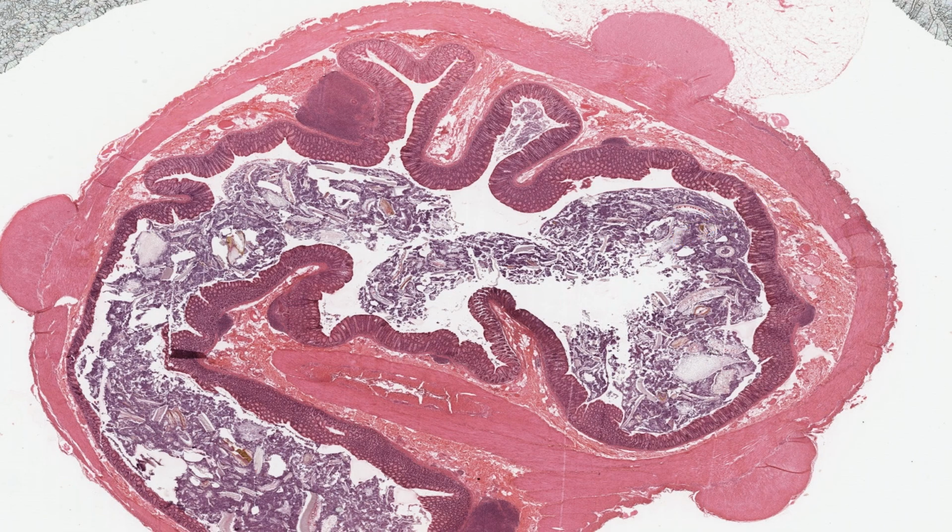The outermost layer appears as 3 larger bumps called taeniae coli. These are longitudinally running bands of smooth muscle cut in cross-section. I'm now going to show you this region of smooth muscle cut longitudinally here and then transversely here.